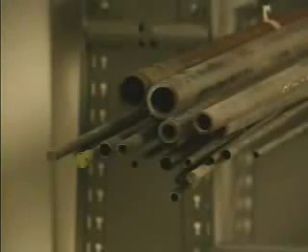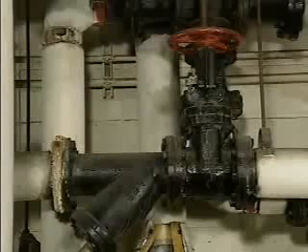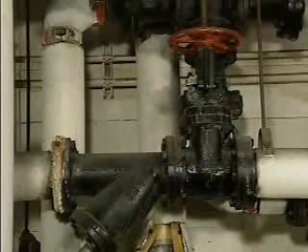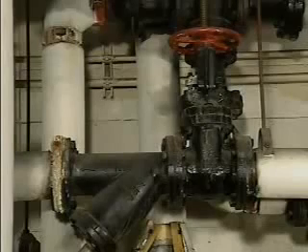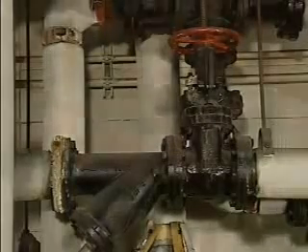Steel is metal that contains iron and carbon. The more carbon present, the stronger the steel. Carbon steel pipe is formed into different sizes while it is still red hot. Iron oxide forms on the exterior of the pipe as it cools, coating it black. Carbon steel pipe is extremely strong.